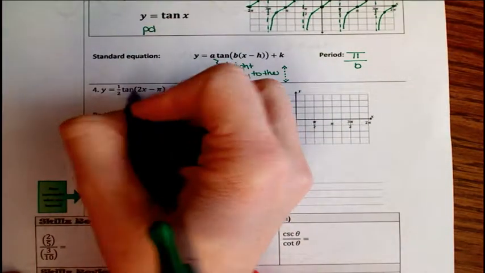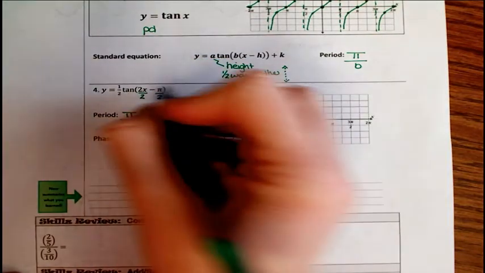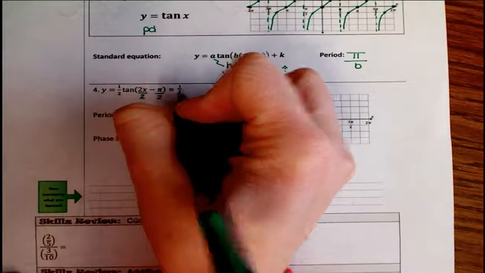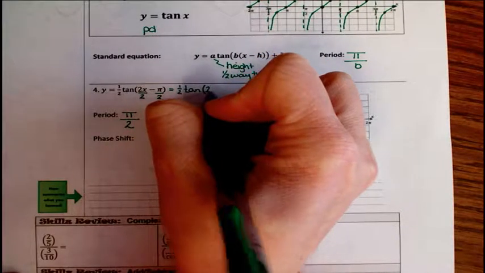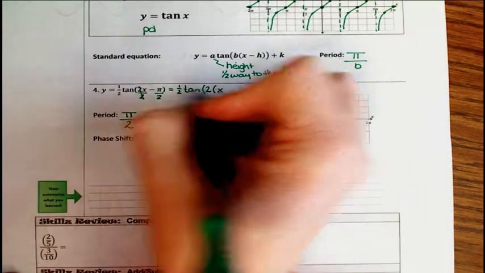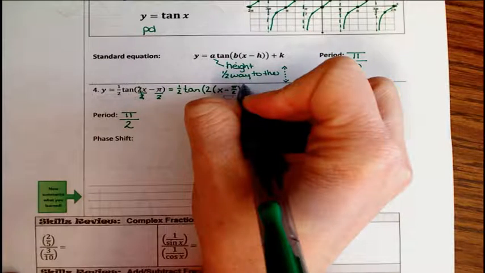So let's factor out our b value. So this would be rewritten as 1/2 tangent of x, these would cancel out, and then it would be minus pi over 2.